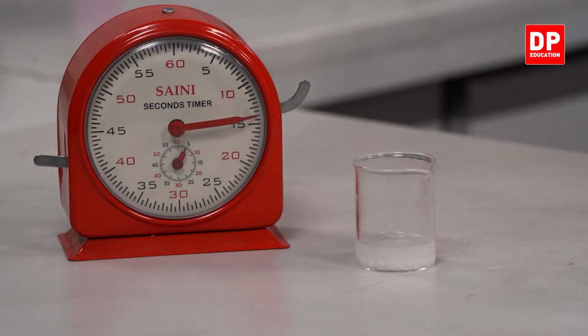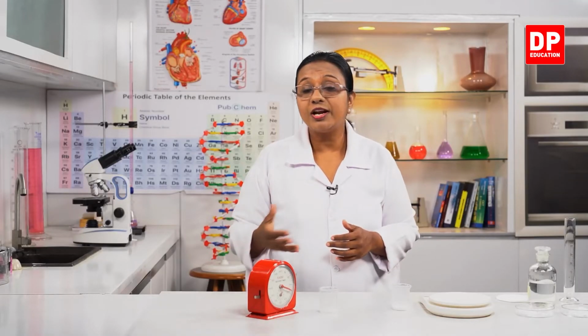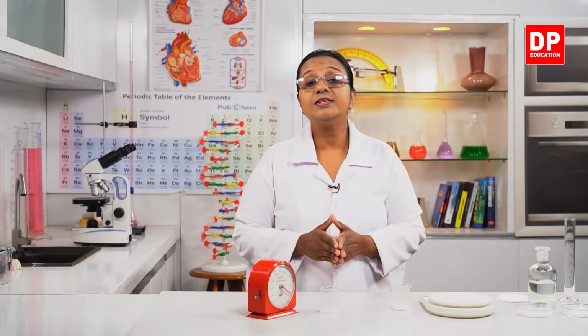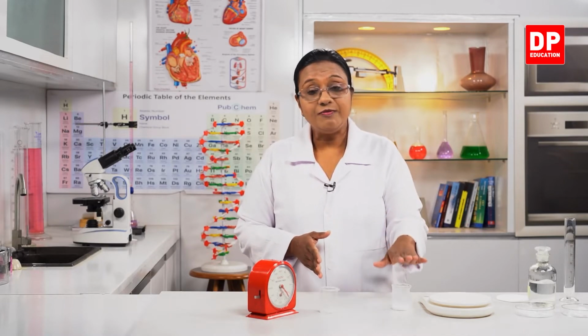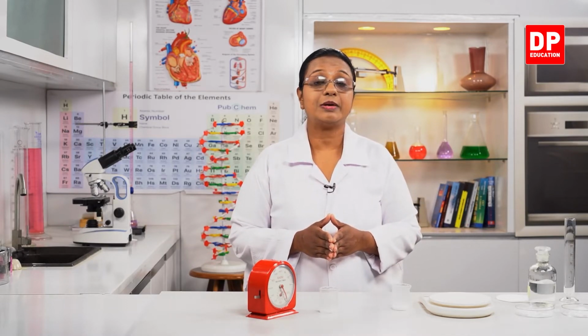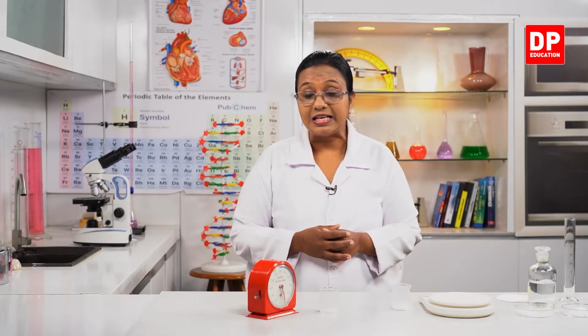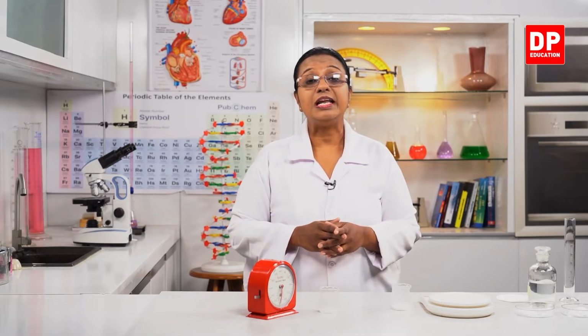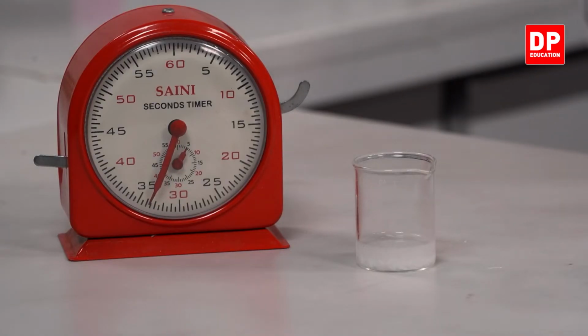I'm not going to wait until the completion of the reaction because you have already got the idea of how the surface area affects it. When we used powdered calcium carbonate, the reaction completed quickly. But now that we use calcium carbonate chips, the reaction is very slow.